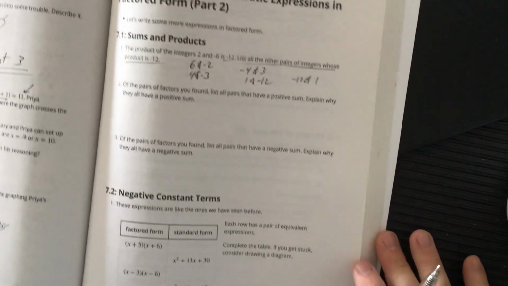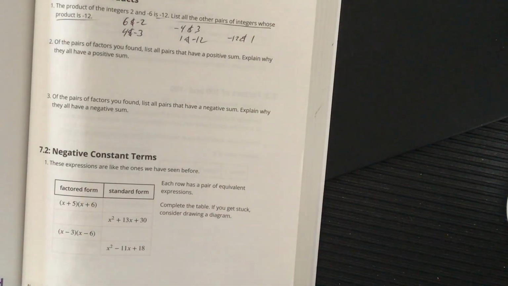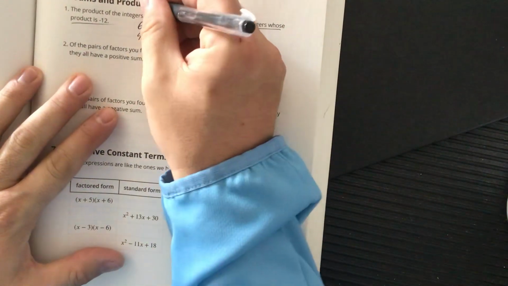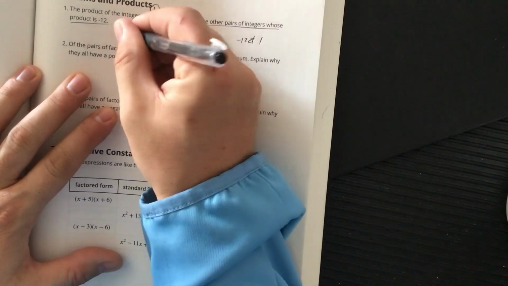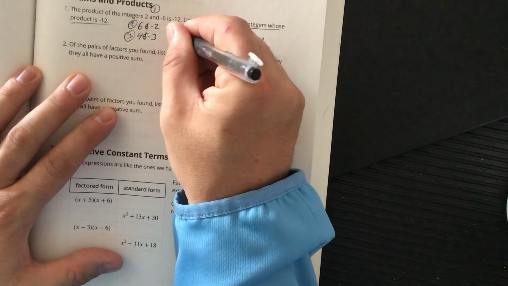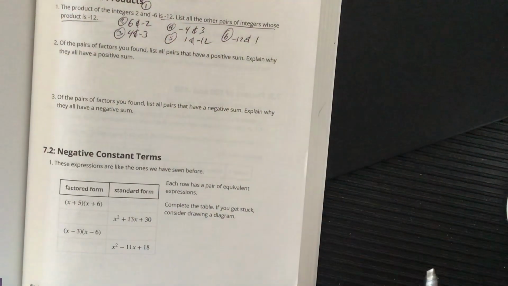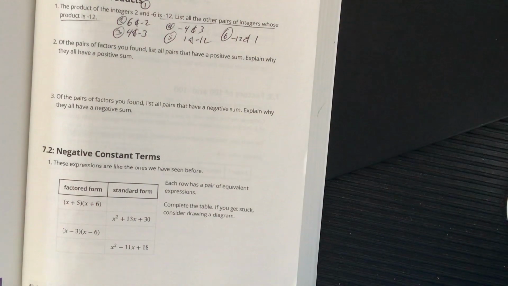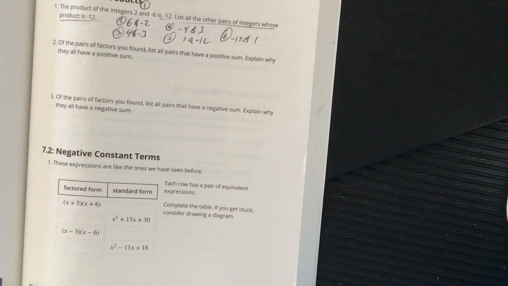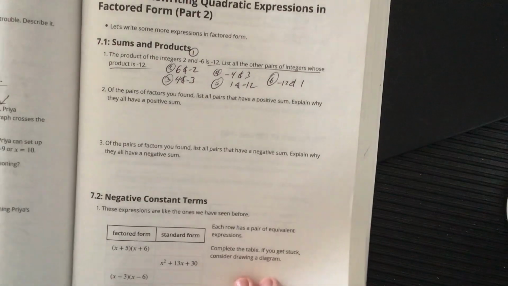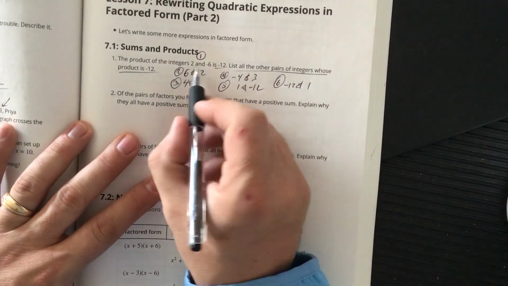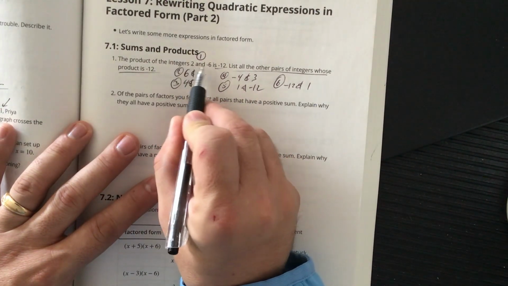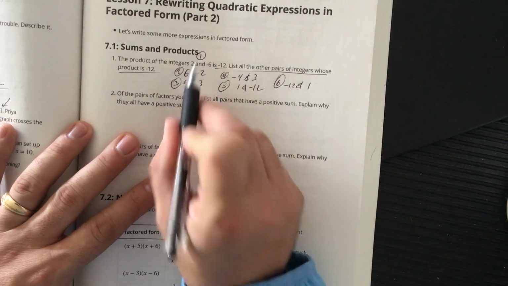It says, of the pairs you found, list all the pairs that have a positive sum. Okay, that means when I add them together, I will get a positive number. So of those 6, we'll just label them here. The 1, 2, 3, 4, 5, and 6. Which ones would have a positive number if I add them up? 1 would. Nope, it would not. If I add those up, I would get negative 4. I'm counting the one they gave us as number 1.